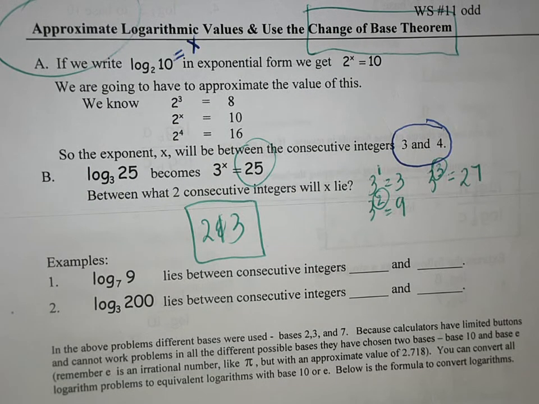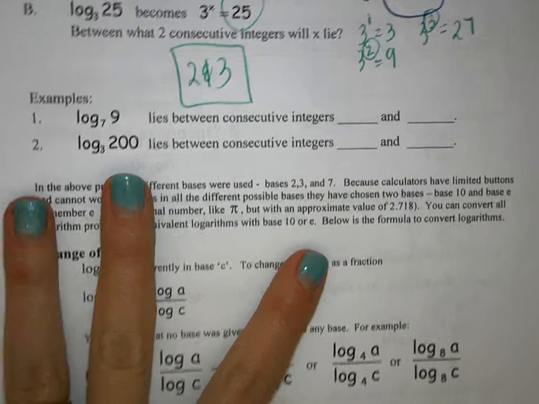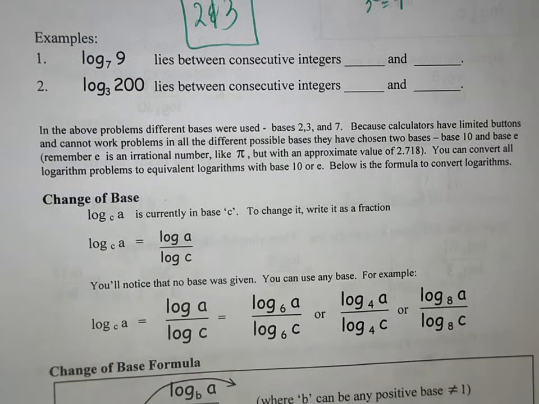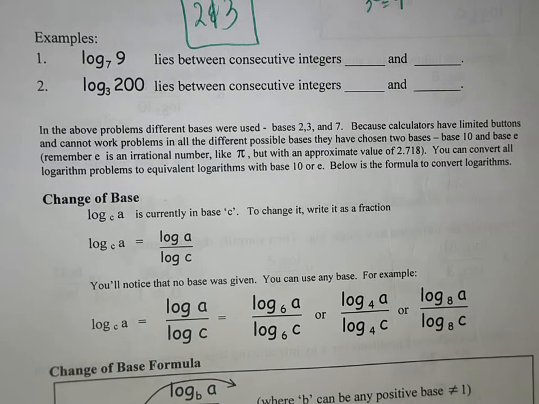Are we good? Thumbs up, thumbs down? We're good? Oh my gosh. Okay, so example 1 here. Go for it. You can do both of them. Good. You can show me the next one.